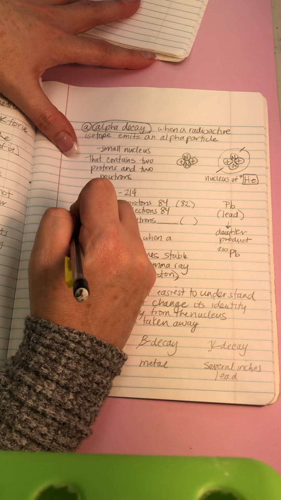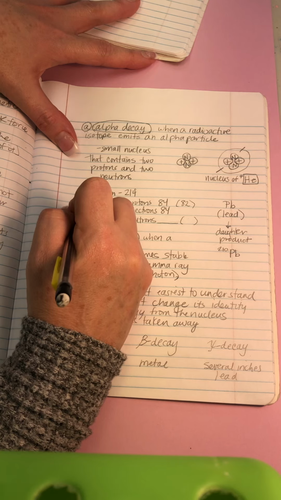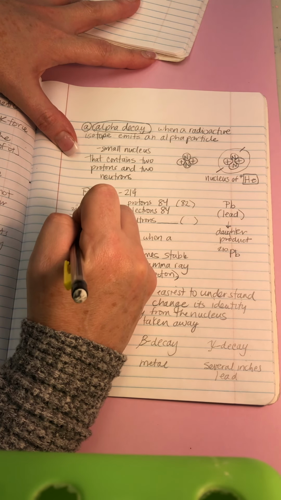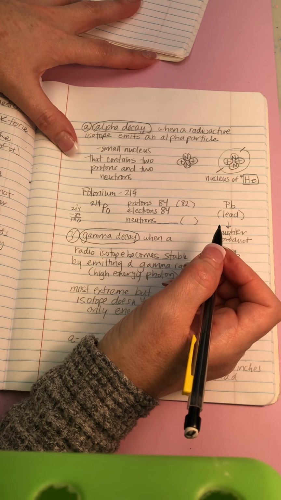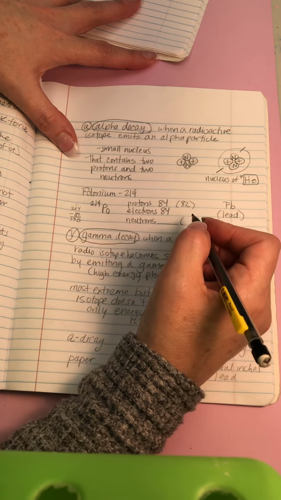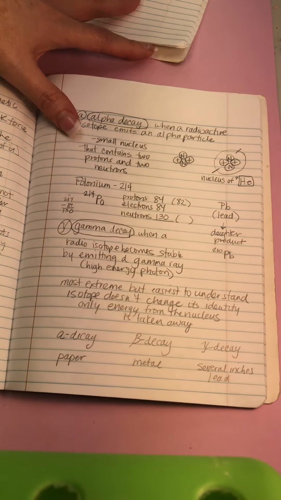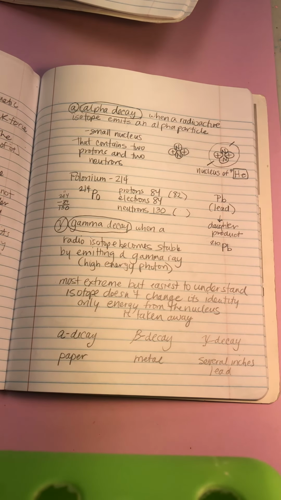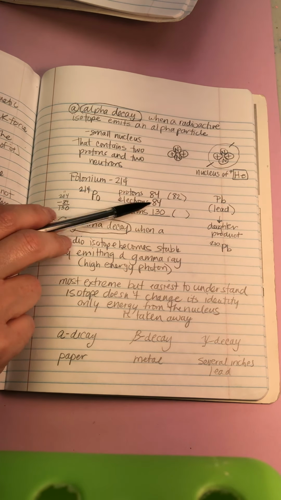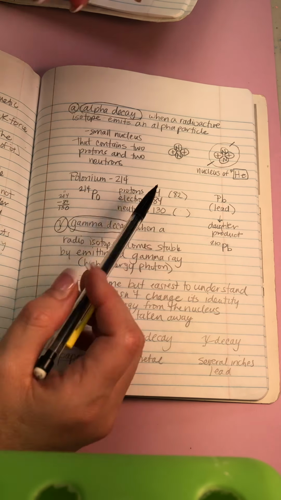So I would take my 214 and subtract my 84 from it, and I would get what? 130. Did I do that right? Yeah. Okay, so I would have 130 neutrons. And with 130 neutrons, I'm way bigger than my 84 balancing-out number. So I'm pretty unstable, and I want to get rid of some of this.